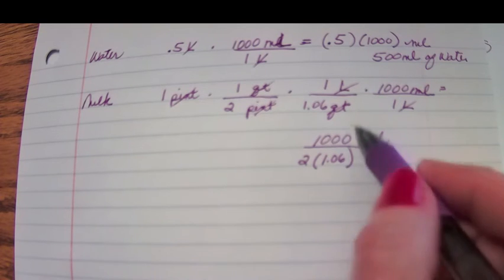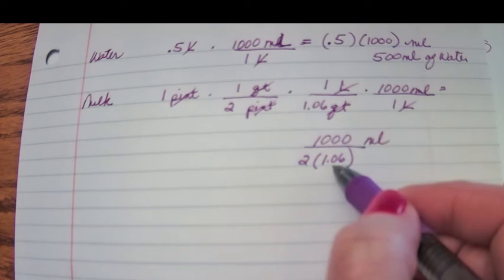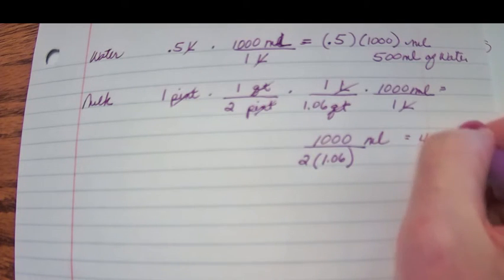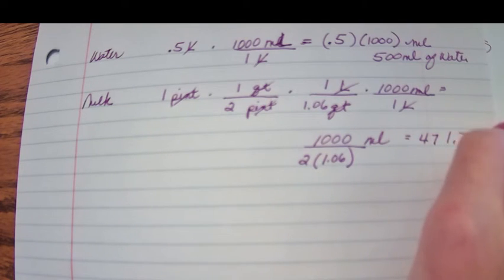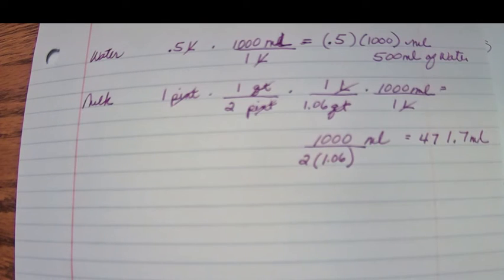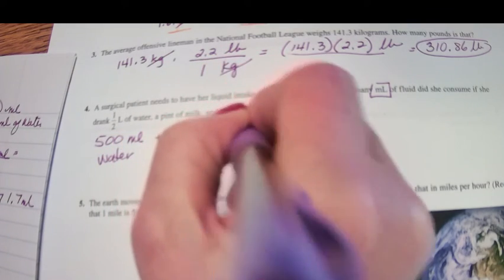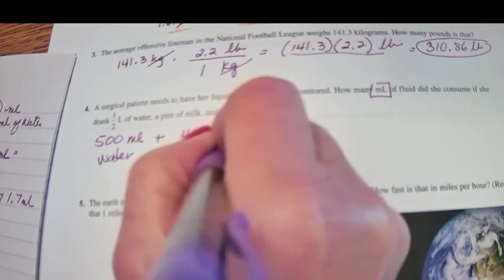So when I have 1,000 divided by 2.12, that is going to be 471.7 milliliters of milk. 471.7 milliliters, and that's the milk.